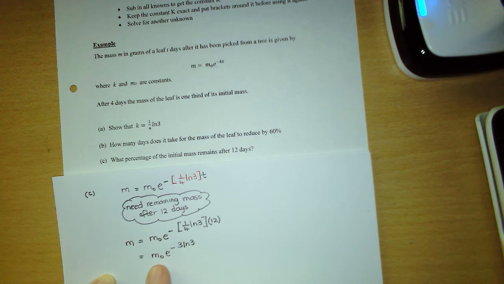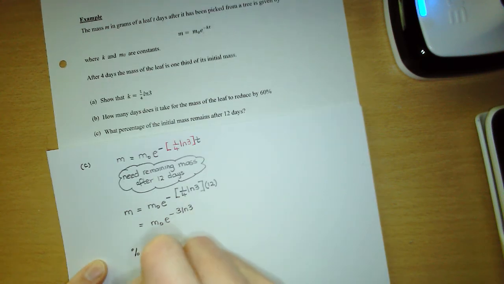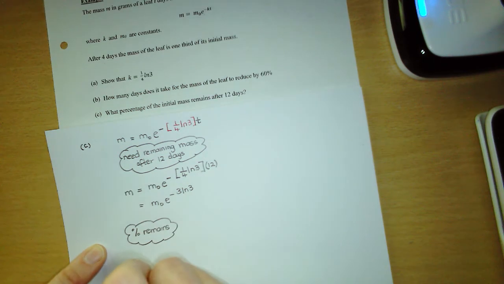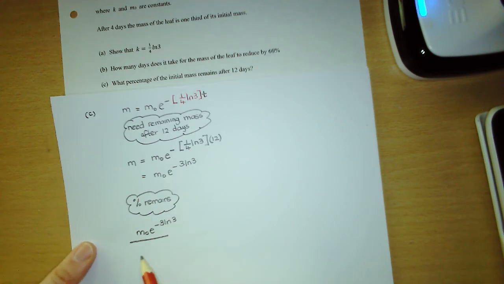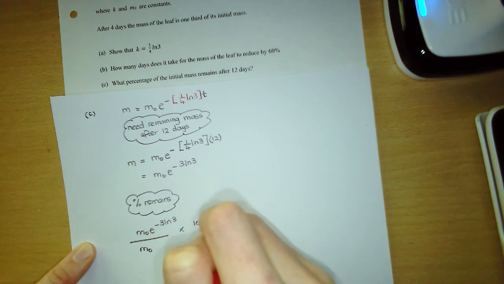after 12 days. We're now going to write the mass that remains after 12 days as a percentage of the initial mass. So the percentage which remains. So we're going to put the amount that remains over the original amount, which was m0. That's what the mass of the leaf was originally. So we put the remaining over the original and then multiplied by 100.